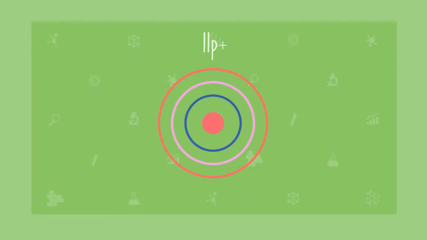Well, one way is to gain or lose electrons, and when a neutrally charged atom gains or loses one or more electrons, it forms an ion, or a charged atom. Let's consider a sodium atom and how it might become an ion.